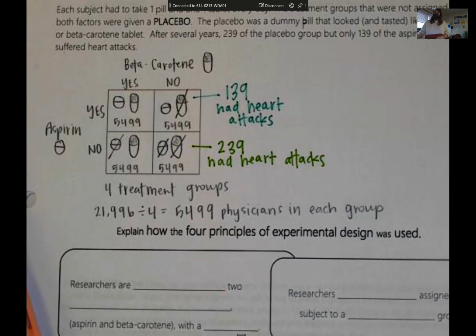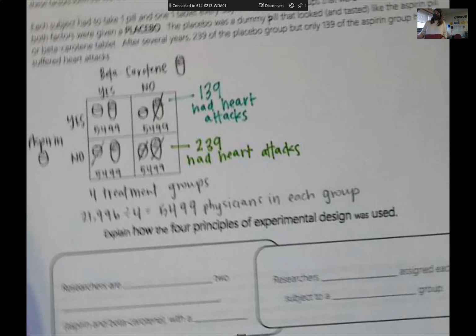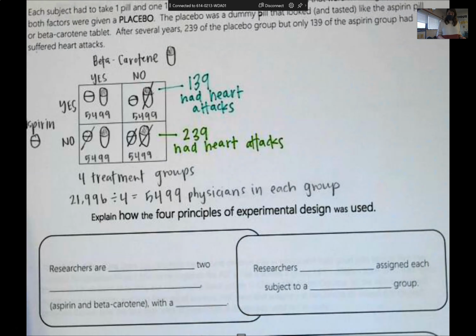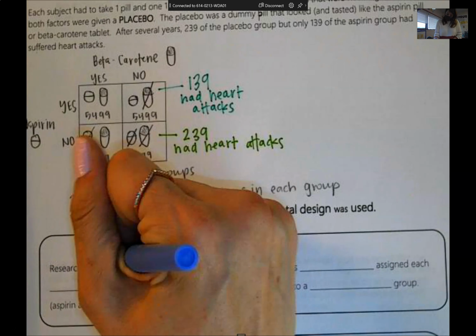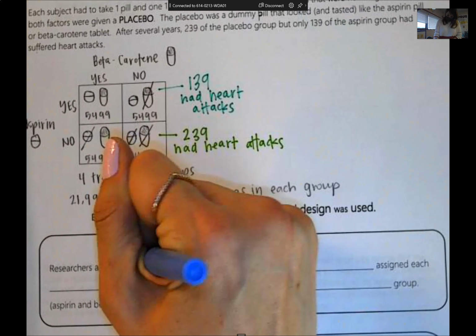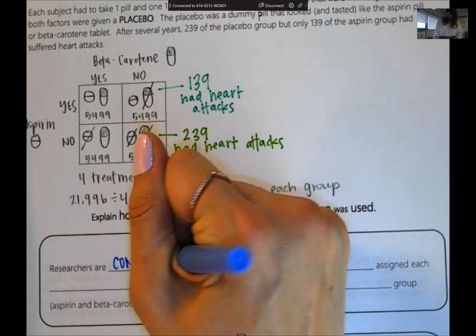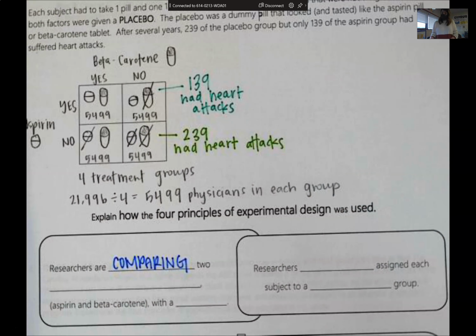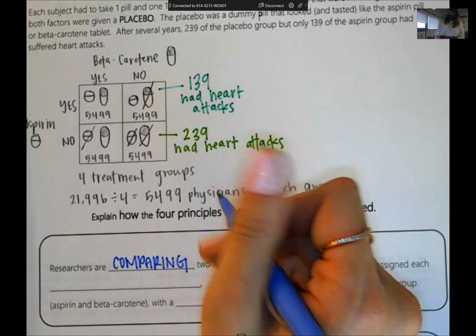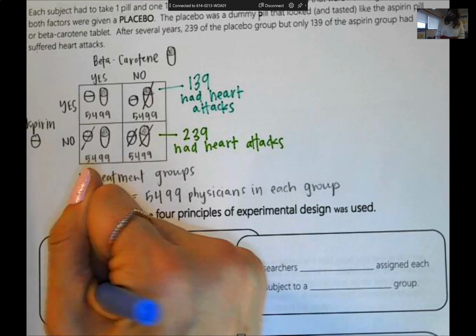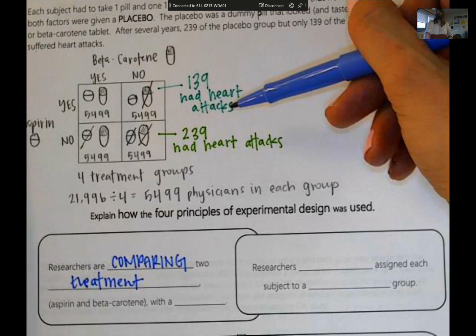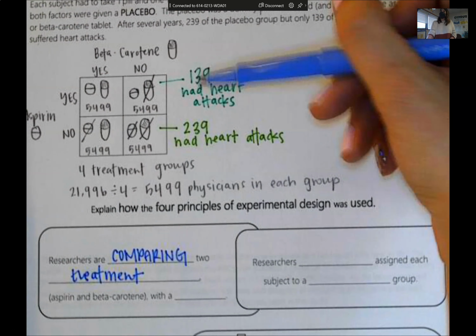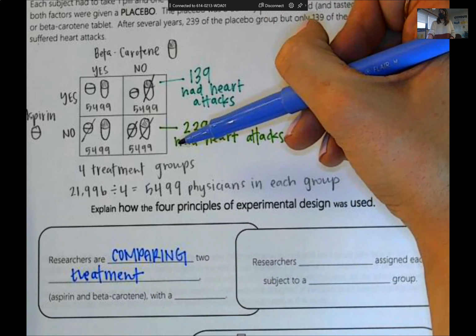Where do we see our principles come into play? So, number one, researchers are comparing, in this case, two treatments. So it's the ones that I have highlighted in color. They're comparing aspirin to no aspirin.